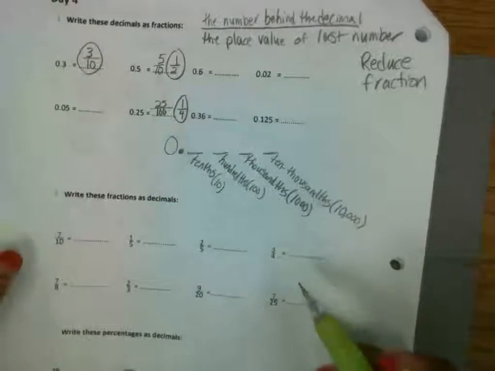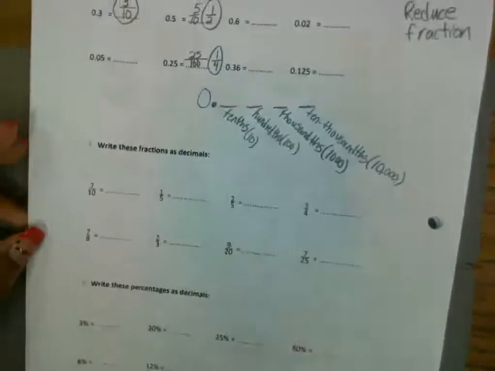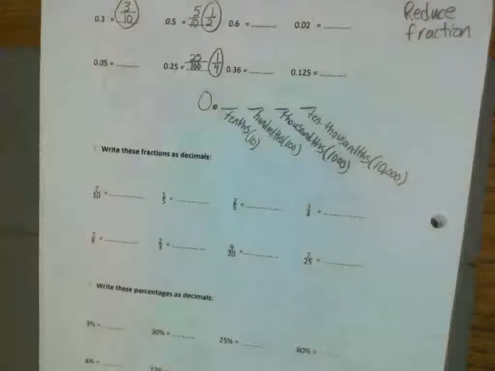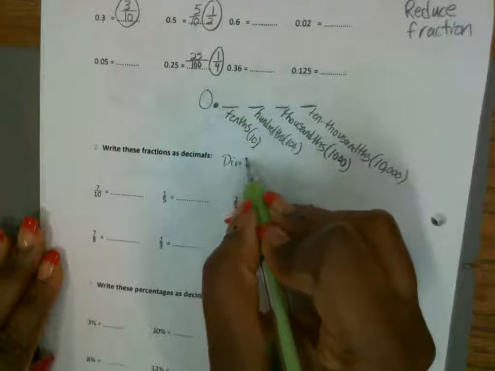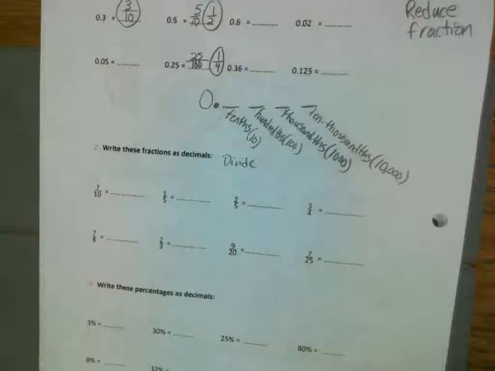Okay, so let's move on to the very next section where we're writing a fraction as a decimal. To write a fraction as a decimal, all you do is divide. So here, let's write divide, because that's all we're going to do. We're going to use our calculator to divide. So please go ahead and take out your calculator.